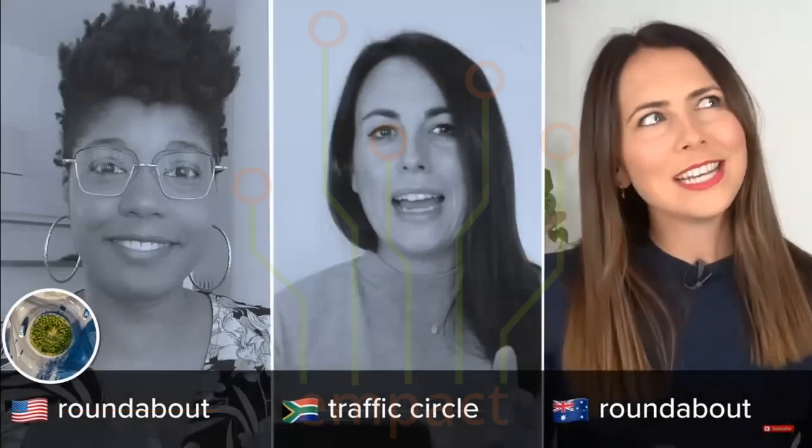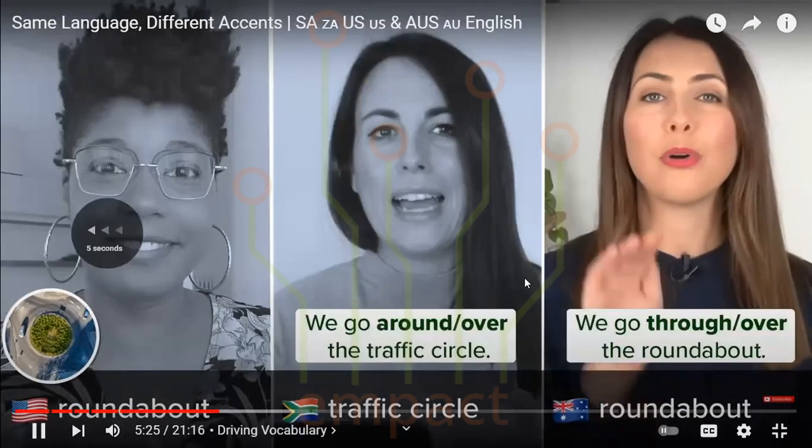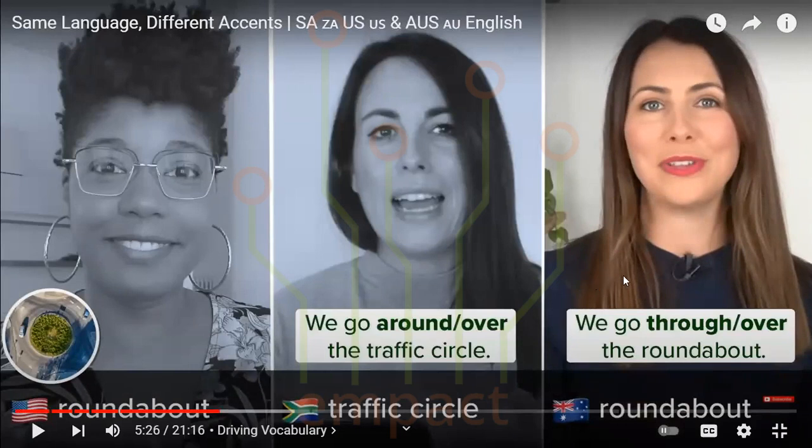And interestingly, in Britain and also Australia, they say, even in America it's the same because the word is roundabout. They say go through roundabout or go over roundabout. Which one do you prefer to be used with the roundabout? Which one is easier for you, over or through?